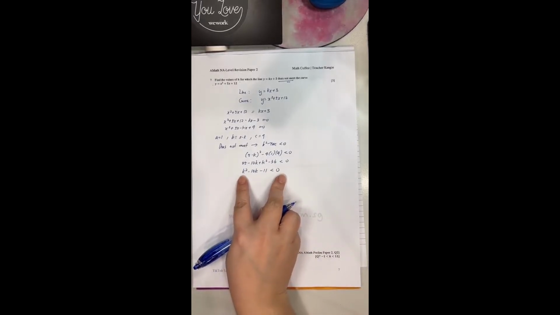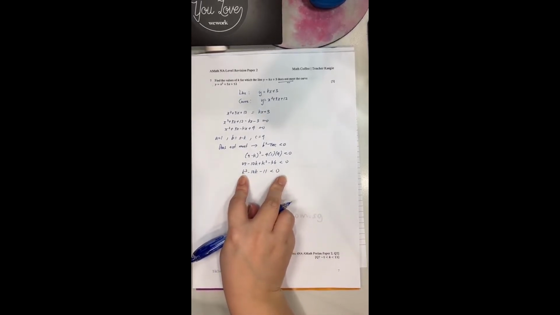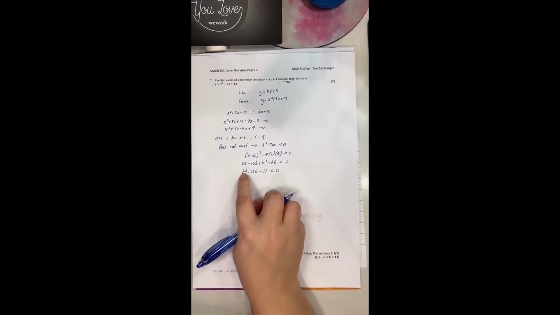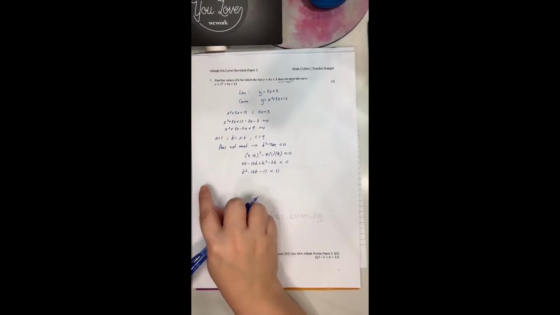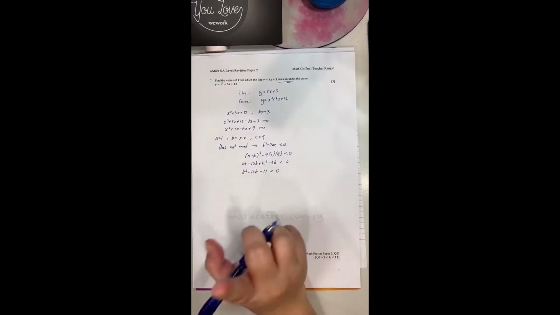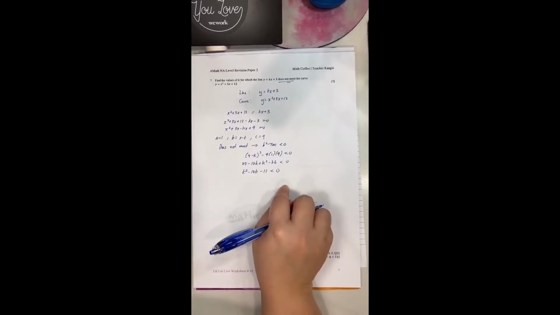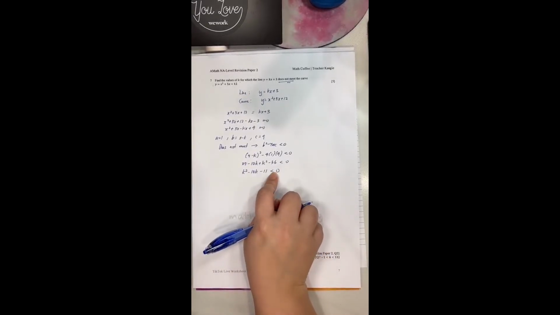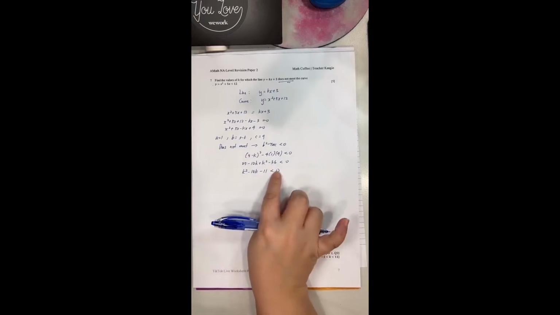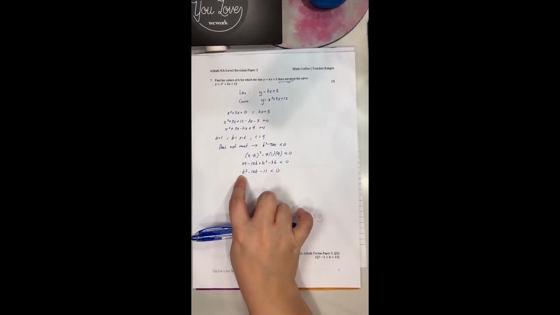So just to remind you, when it is a quadratic inequality, make sure you have a happy face. That means my A must be positive. So if your A is negative, you can times -1 throughout. But please make sure if you multiply by negative throughout, you need to flip your mouth. But of course, this question no need because it's already positive A.